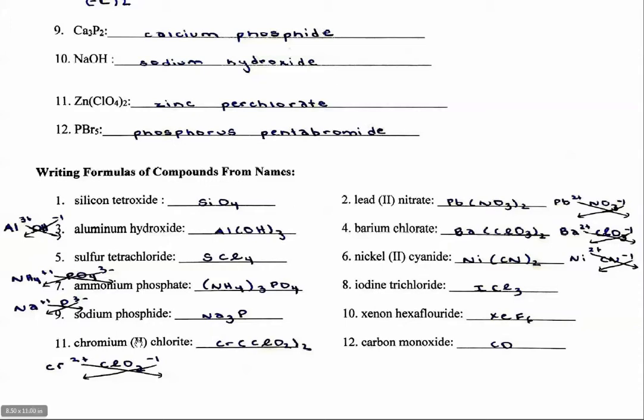Chromium 2 chlorite, this tells me my charge of chromium is +2. This is going to be an ionic compound, so I cross my charges, Cr2+. Chlorite is just ClO2 with a -1 charge. That's from your table. Cross my charges. Remember, the 2 wants to apply to the whole ClO2, so you need parentheses. Okay. Lead, that's a metal, so this is going to be an ionic compound, so I need to cross my charges. Lead has a 2 charge in this. Okay. And then nitrate, which has a -1. So I cross my charges, and it just becomes Pb, in parentheses, NO3, 2.